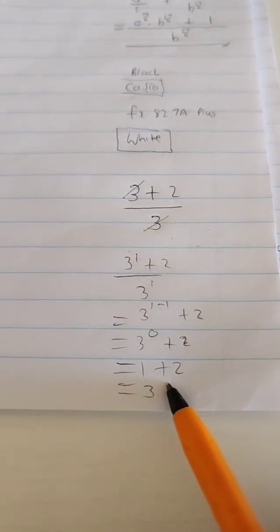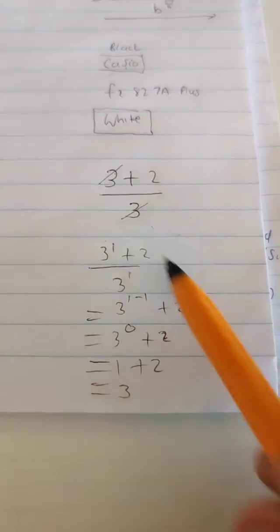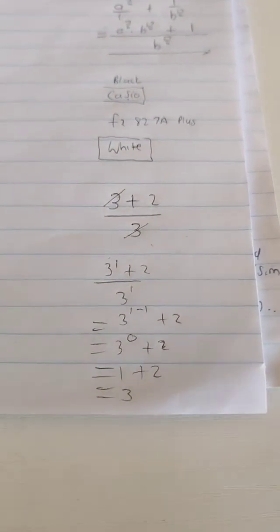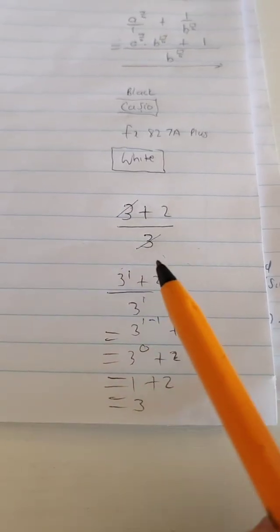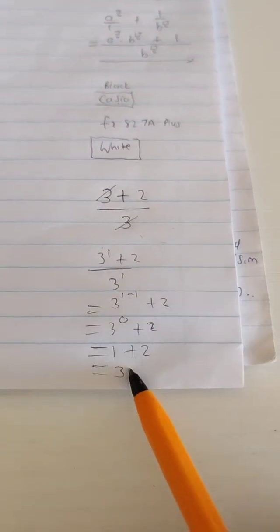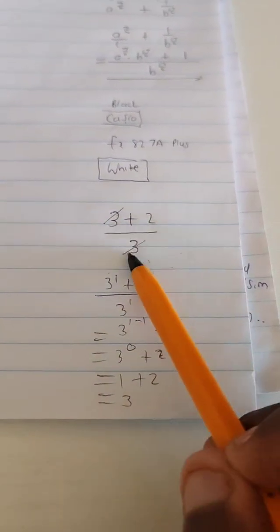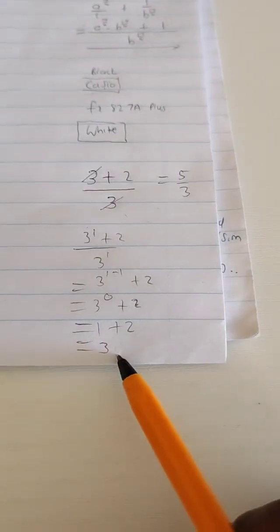So what I'm saying is that if it's across an addition or a subtraction sign, cancellation or application of exponents cannot happen. Applying law number 2 cannot happen if it's across an addition or a subtraction sign. I hope you are listening to me here, Luandle, because the answer is not 3. We all know that 3 plus 2 over 3 is actually 5 over 3. Is 5 over 3 the same thing as 3?